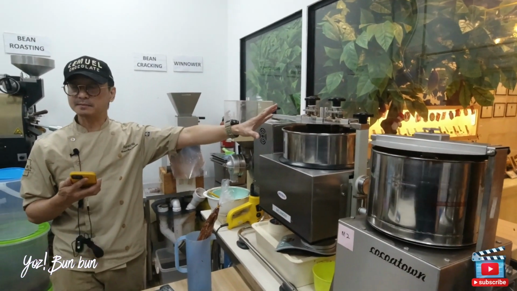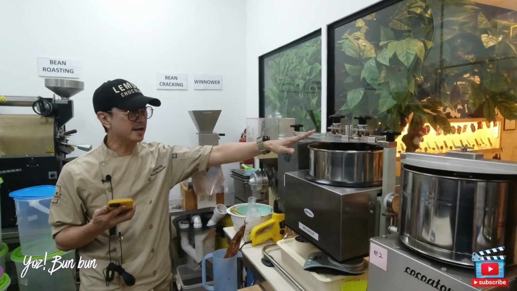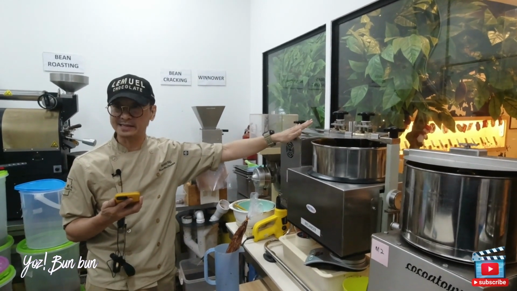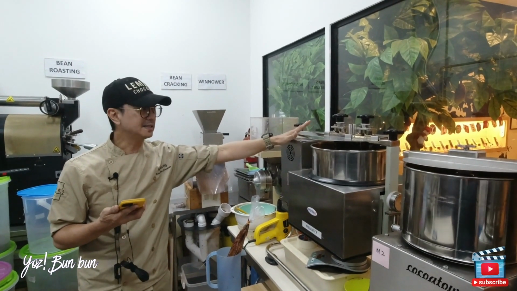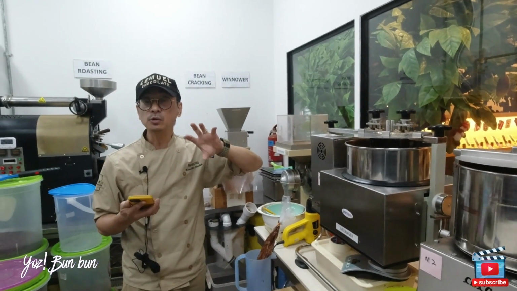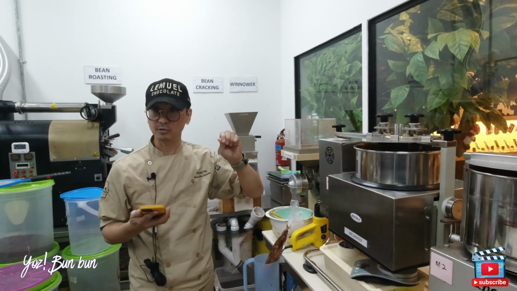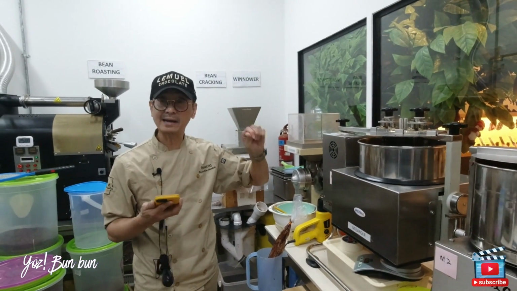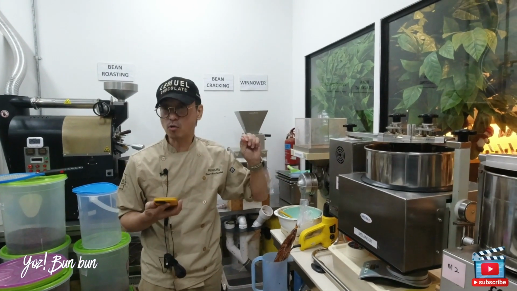So I will put all my roasted, cracked cocoa nibs in here. This is called a grinder. Some people call them a melanger. This grinder helps to grind down these cocoa nibs into fine, smaller particles, and at the same time make them turn into liquid form.